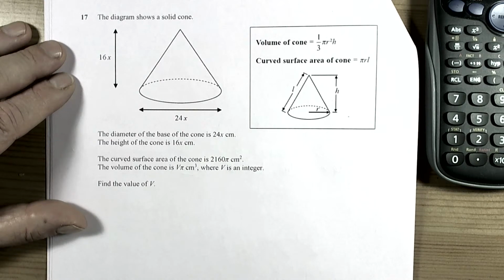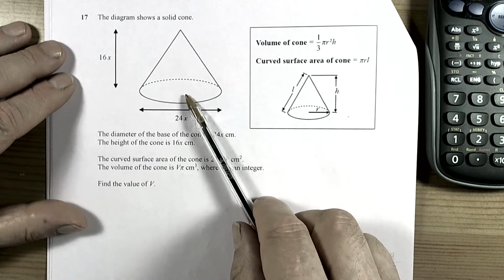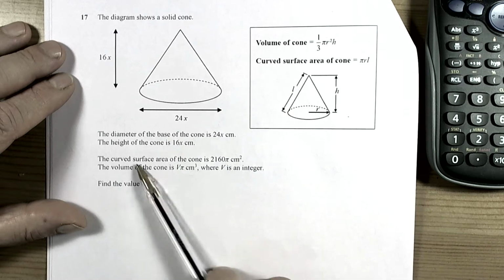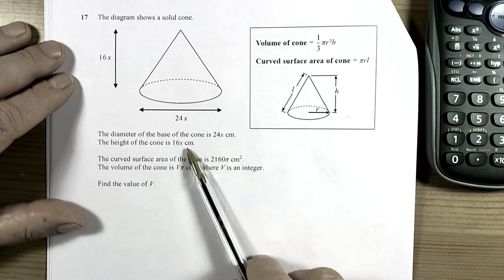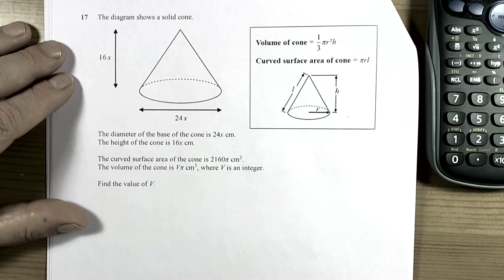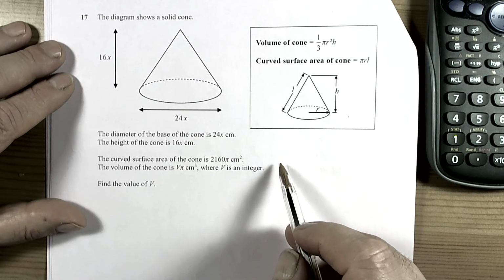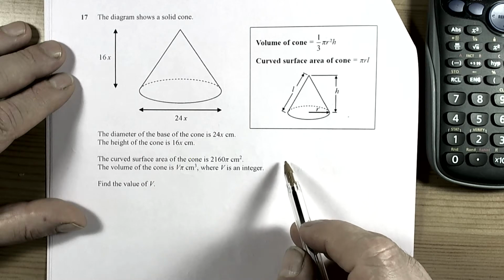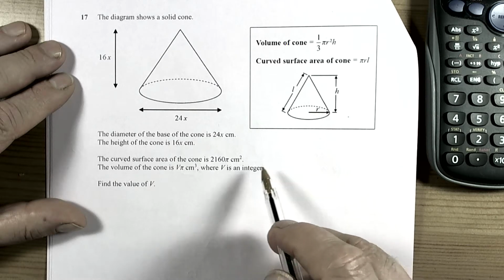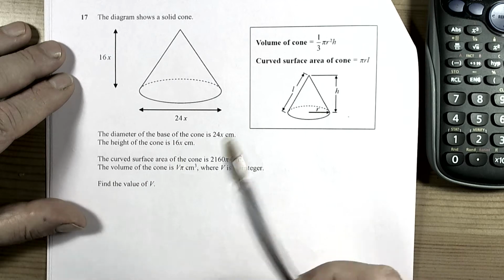So we have a question here involving a cone, and it's talking about the volume and the curved surface area, and it's given us some facts to work with. So literally we can go through the "What do we know?" principle. When we've got a formula, write it down so that we can use it to find out missing information.